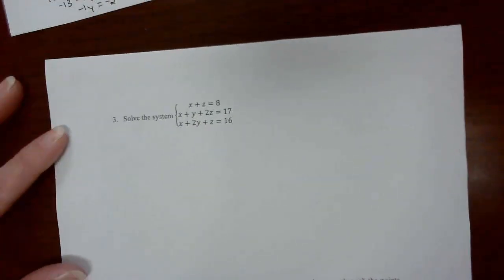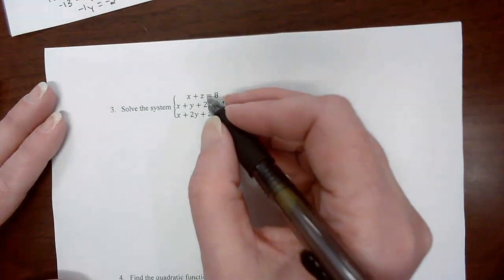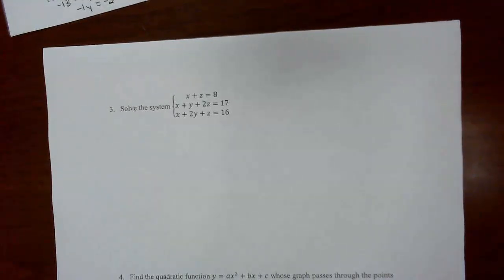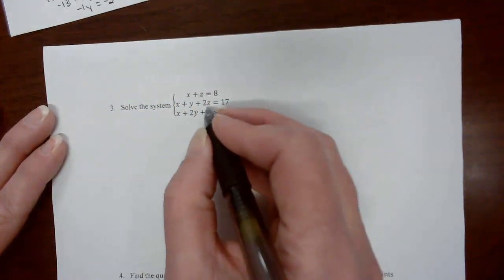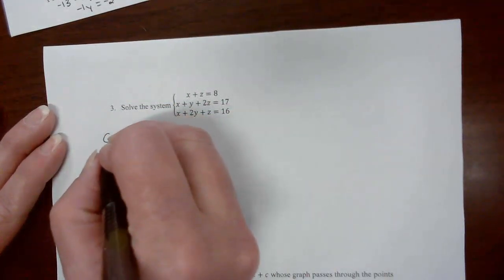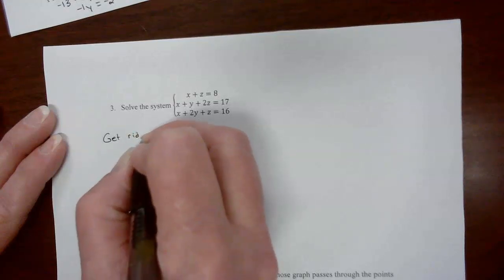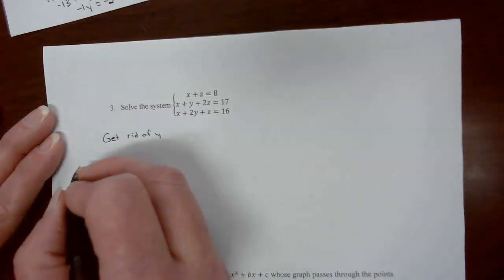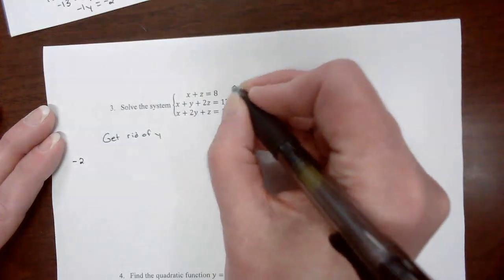Now the next example, you'll notice that on this first one, it already is missing something. It is actually already missing a y. So I think I'm going to combine 2 and 3 and get rid of y. So I think I'm going to do negative 2. So let me label them.